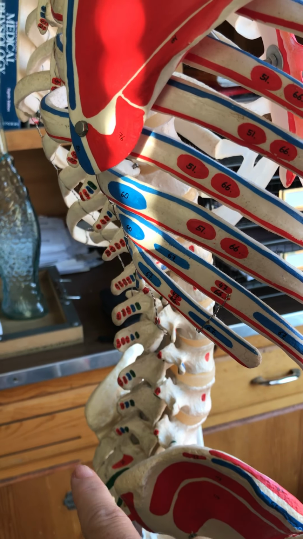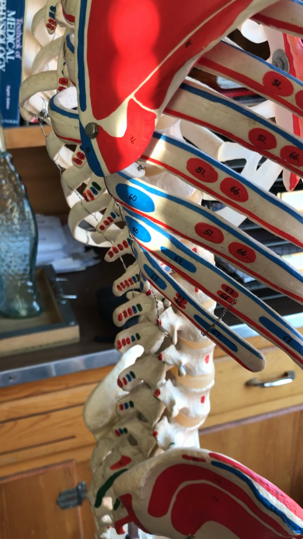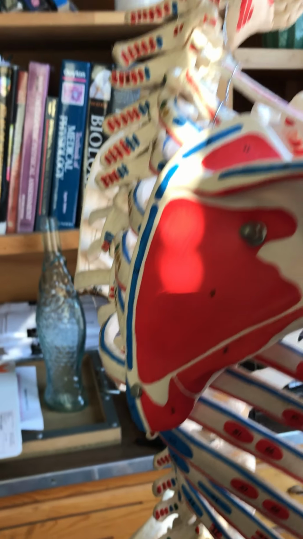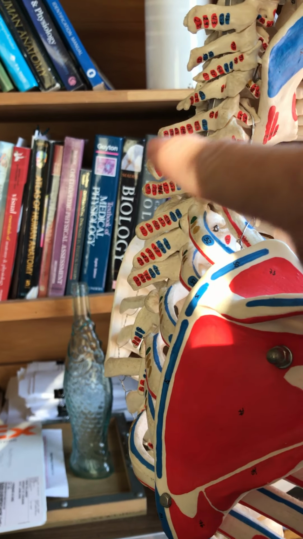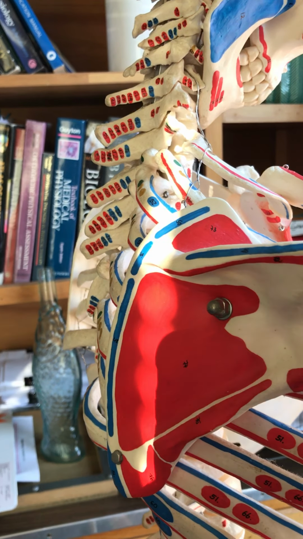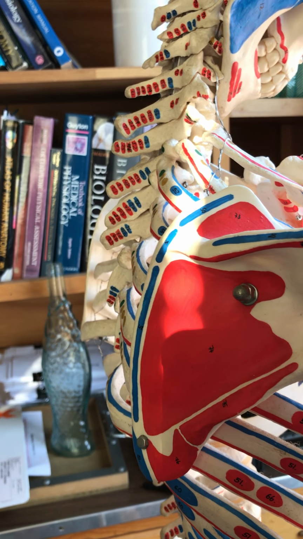Okay, now you can have excessive lordosis, and you probably know people who have excessive lumbar curvature here. Patients who have excessively rounded shoulders or a rounded area through the thoracic spine is called kyphosis. So those are terms that you're going to see as well.